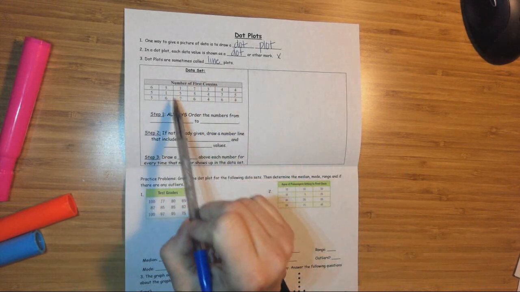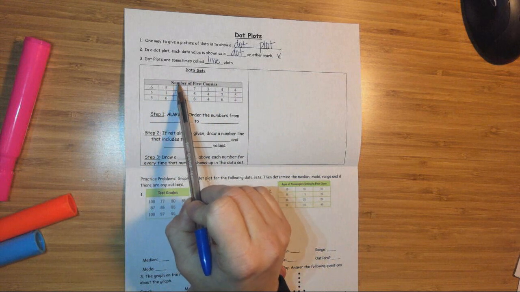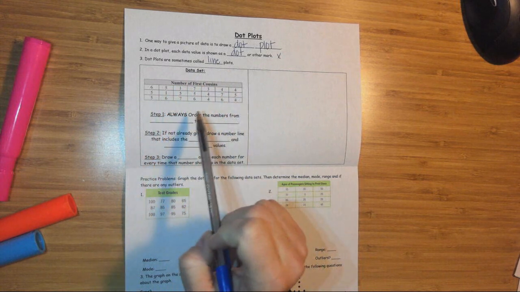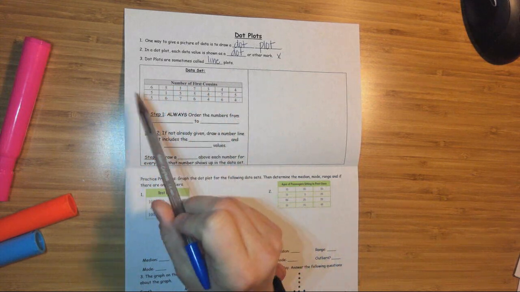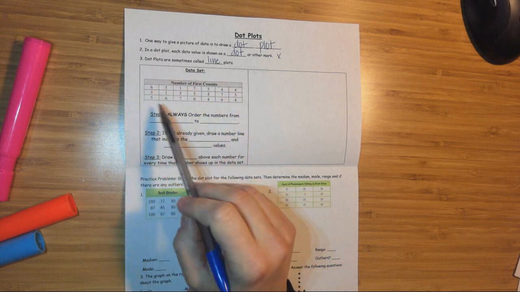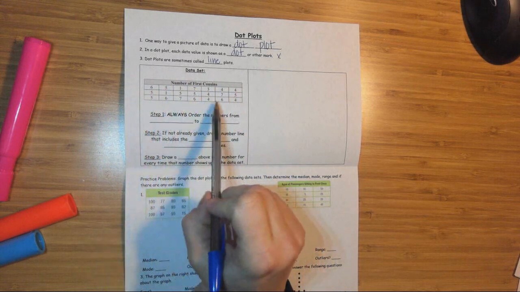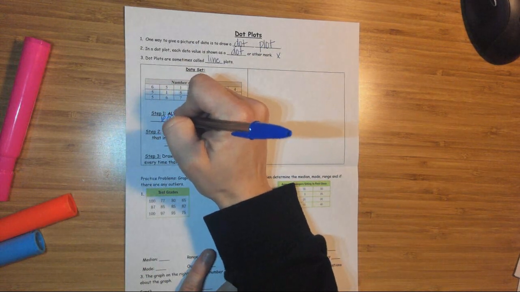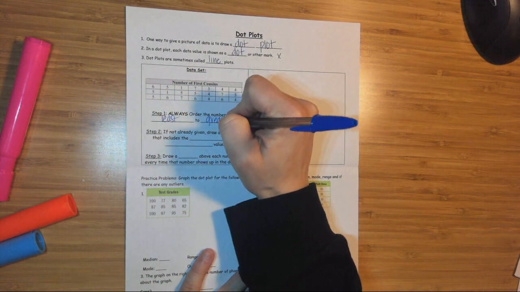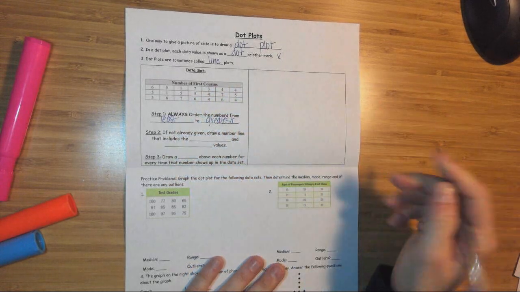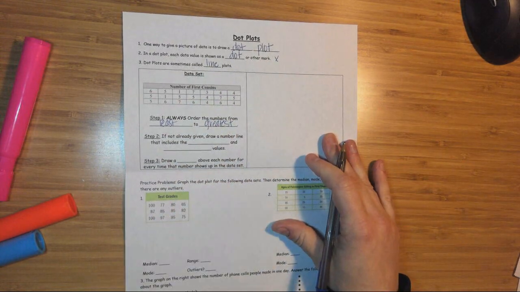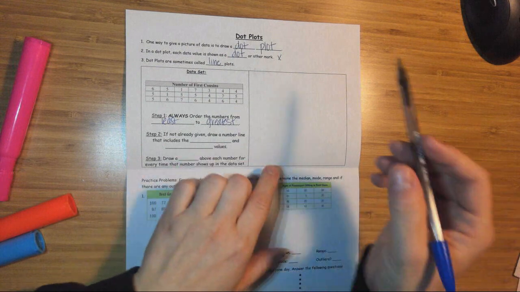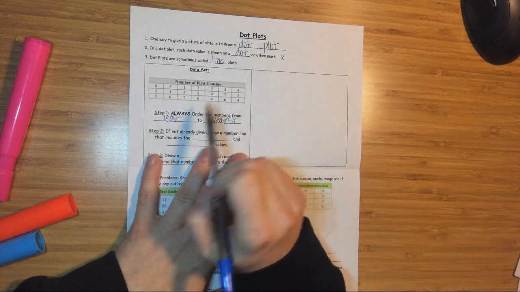Okay, so here's our data set. This shows the number of first cousins in a group of people. Our first step is to always, just like always, order them from least to greatest. Notice there are a lot of numbers in here, so we have to be very careful about how we order them and make sure we don't miss anything.